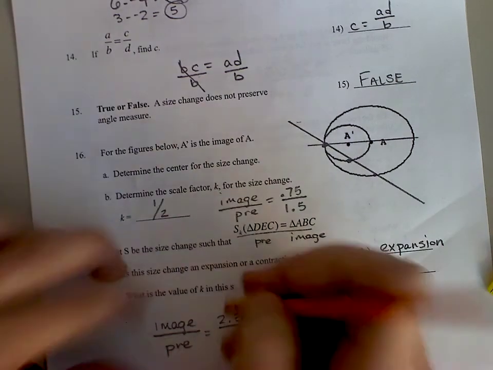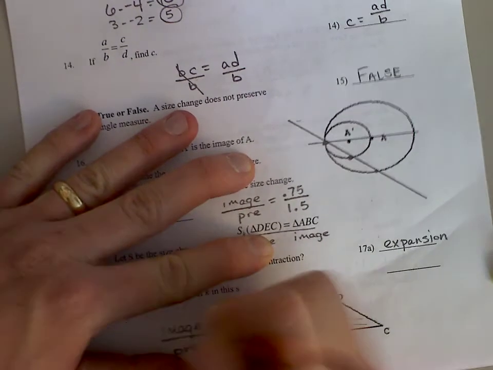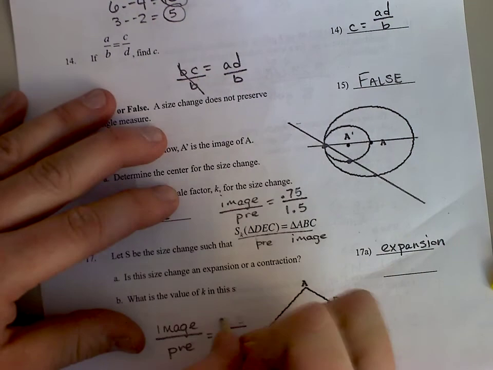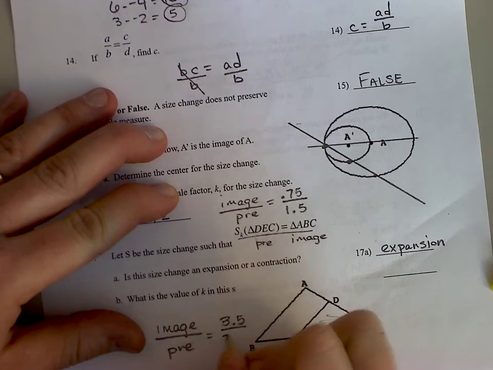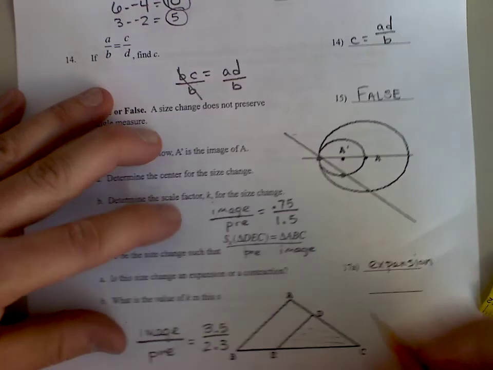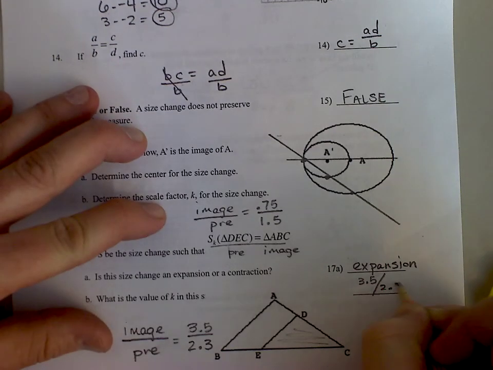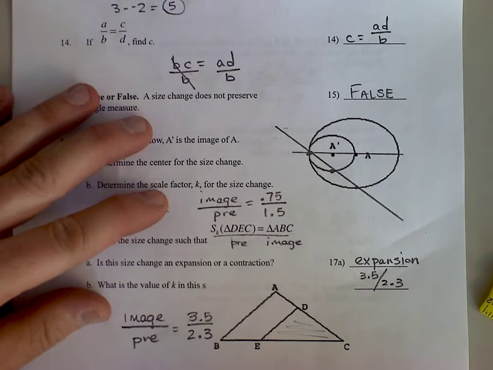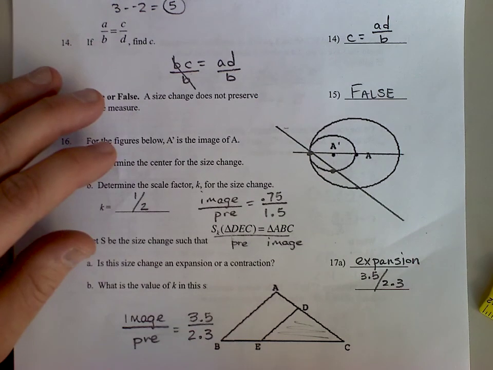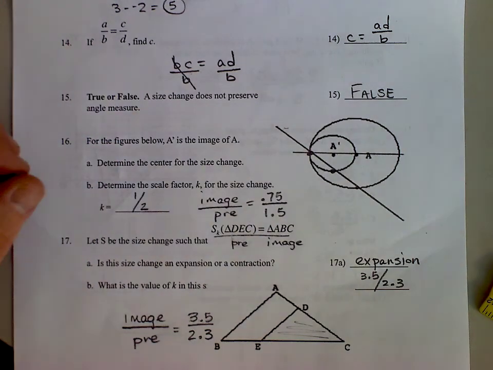Whoops. Image comes on top. Image was larger, so it's 3.5 over 2.3. I'm going to leave that as my answer. Could round that and get about 1.4. That is the end of the review for Unit 9.